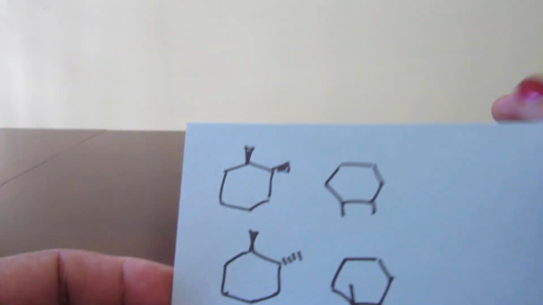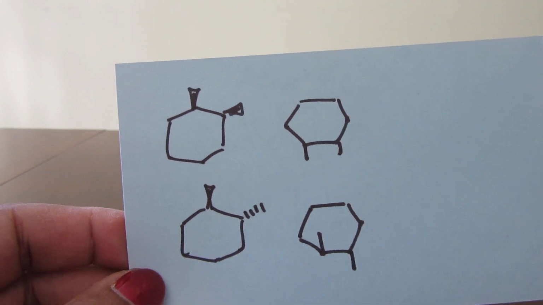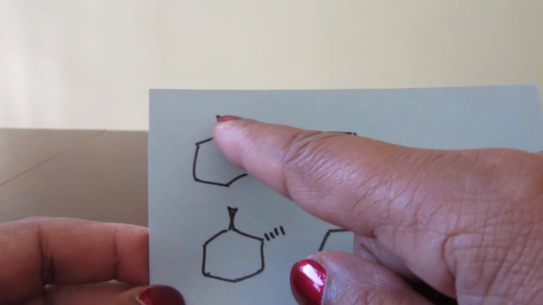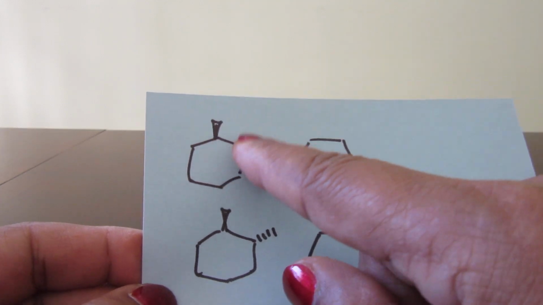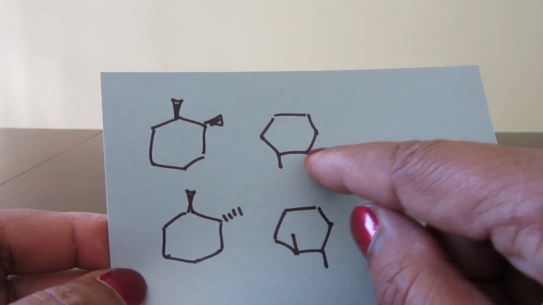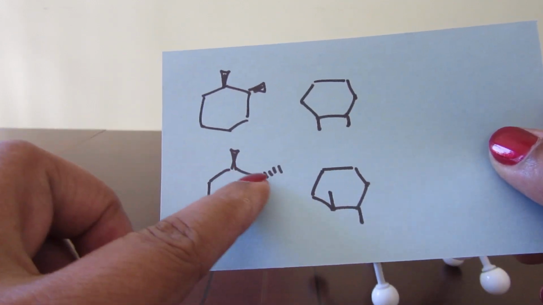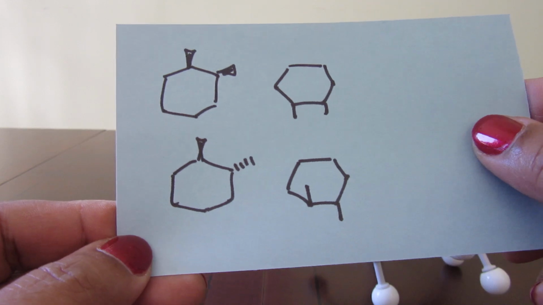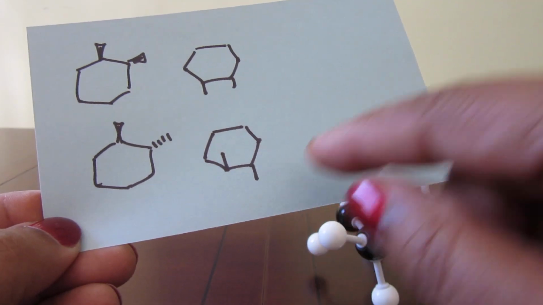Okay, so now we're going to look at disubstitution, and in the disubstitution we'll have something like this. So we'll have two methyl groups on a cyclohexane. So you have the cis, which are the two methyl groups in the same direction. You can draw them like this with the wedges, or like this going in the same direction. And then we'll look also at the trans, where one group is going to the front, one is to the back, or you can draw it like this.